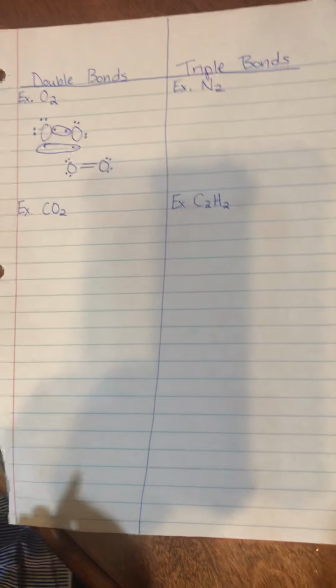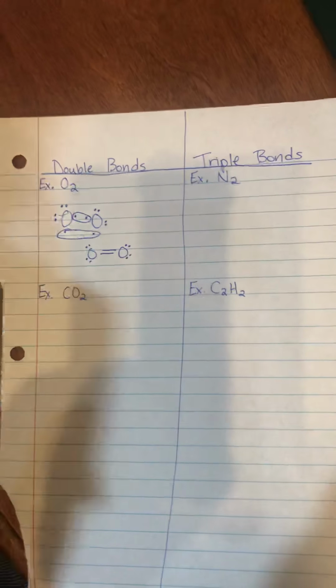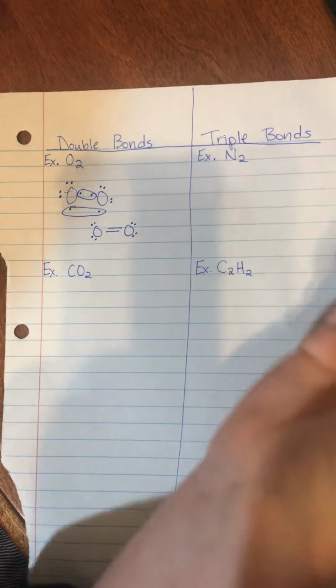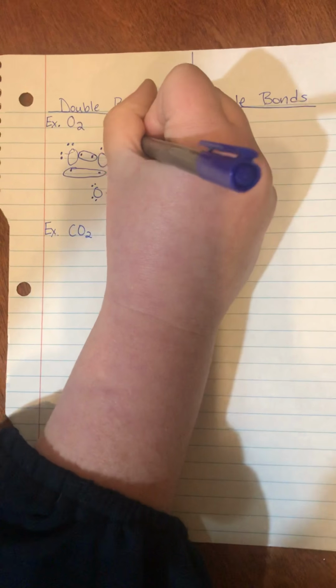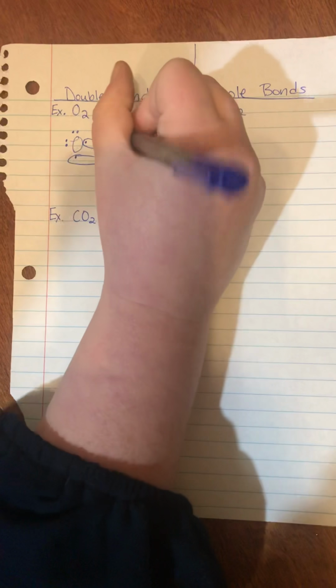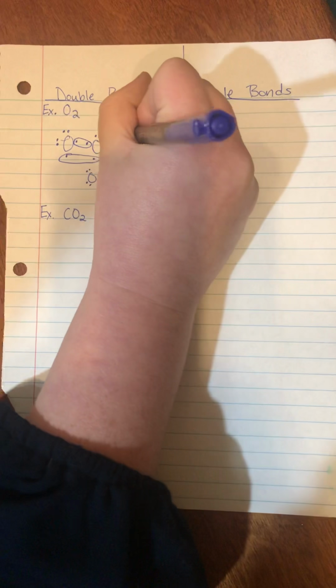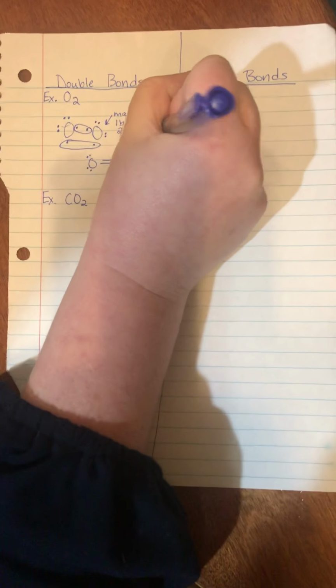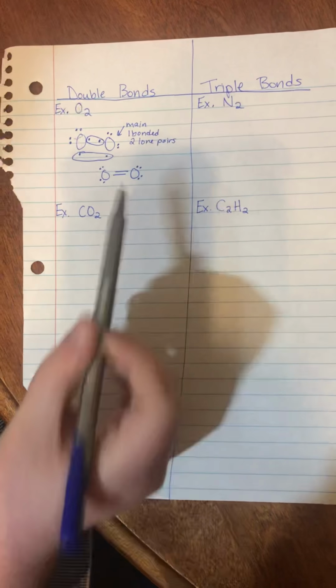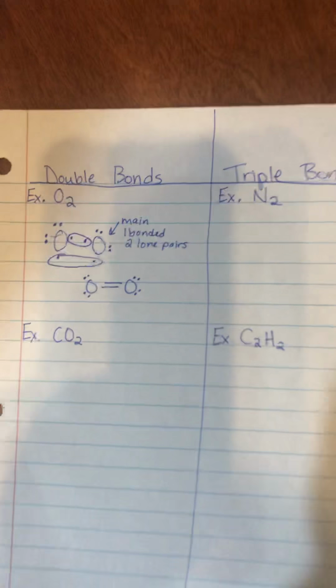And you're going to use your VSEPR chart with these to determine the shape, just like you did with the other ones. So if we were doing that, this would be our main atom. You can make the other one your main atom too. It doesn't really matter. We have 1 bonded, and we have 2 lone pairs. And what you'll see is that it'll end up making this linear shape that you have here.